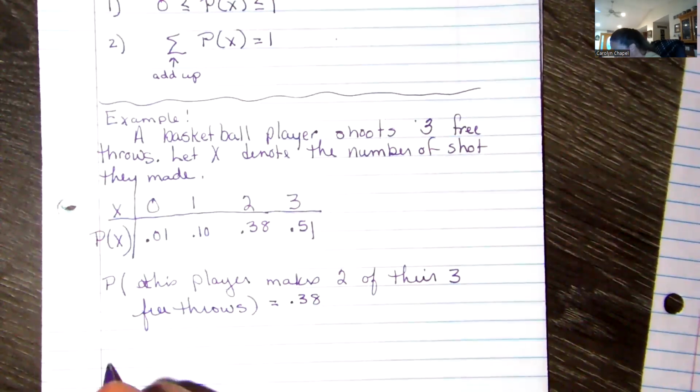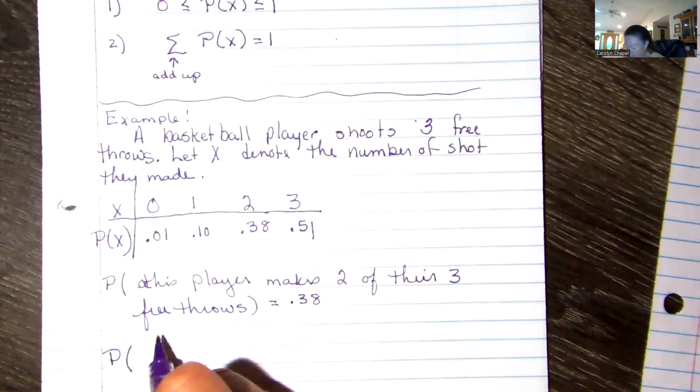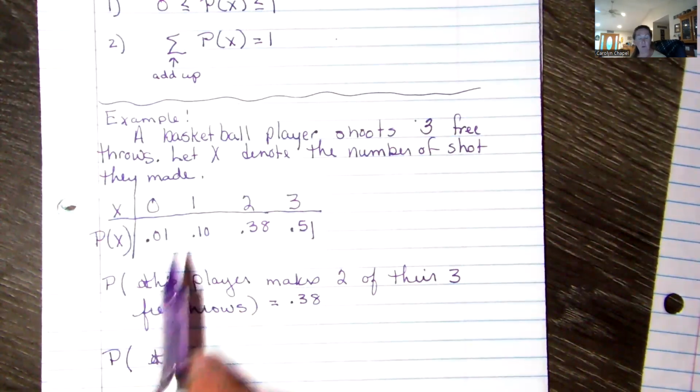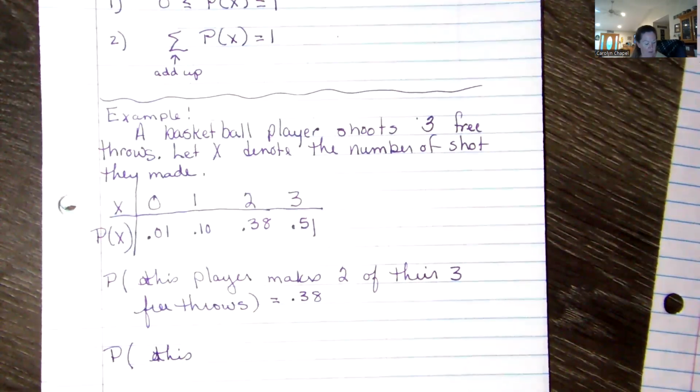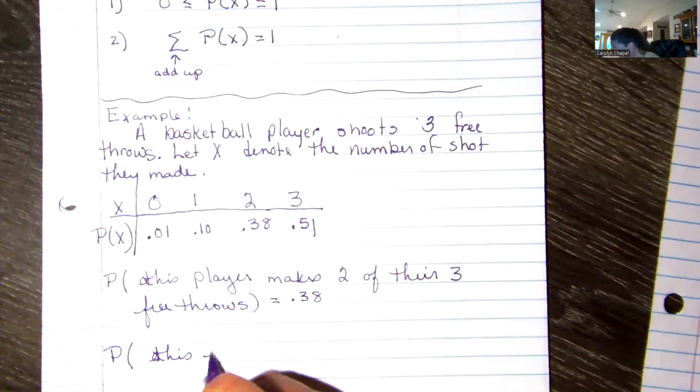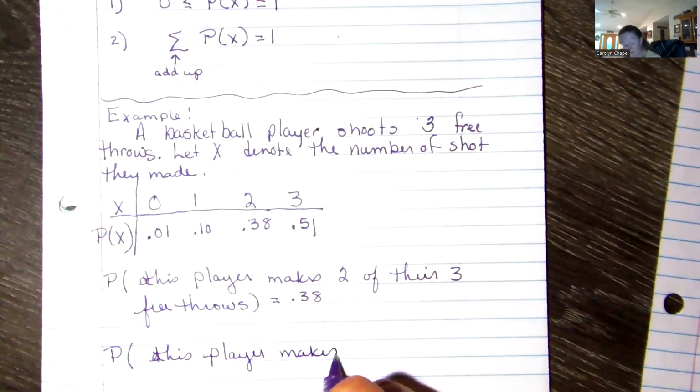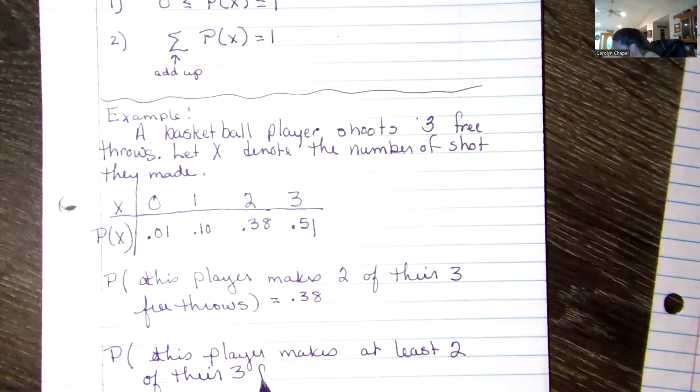You can ask another question. What is the probability that this player, every player would have their own probability distribution, so this player makes at least 2 of their 3 free throws?